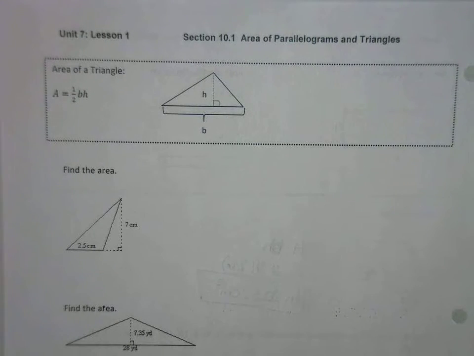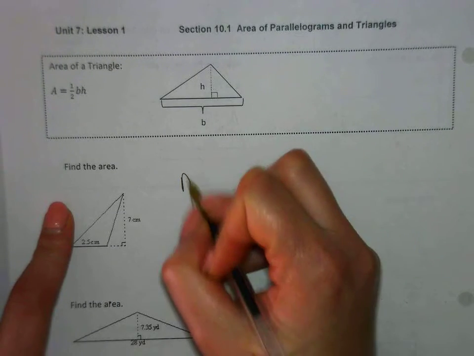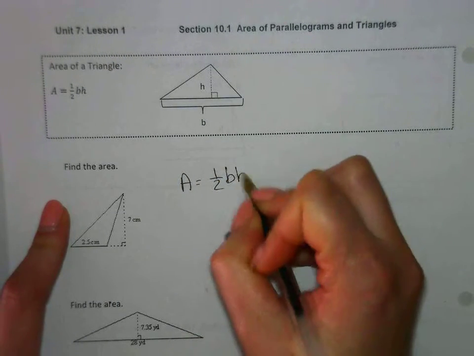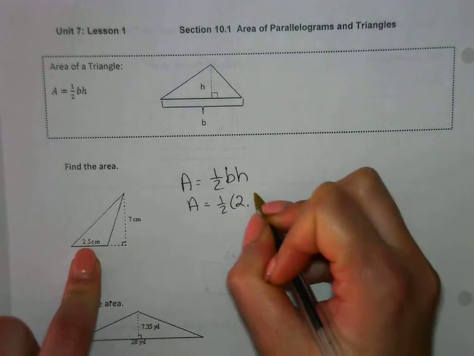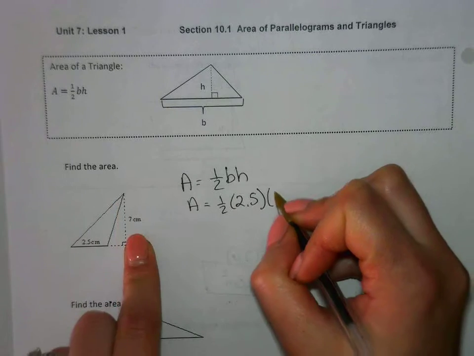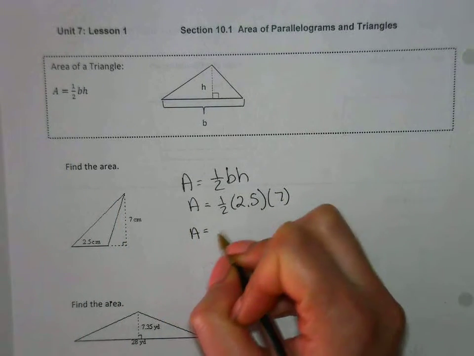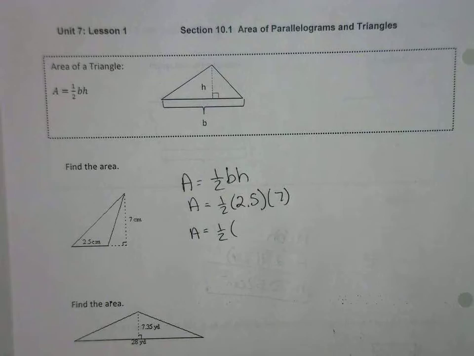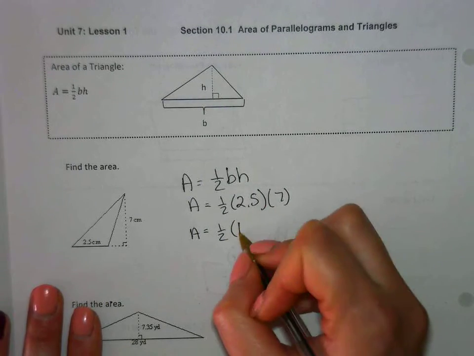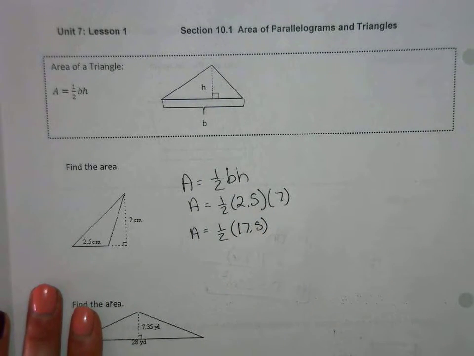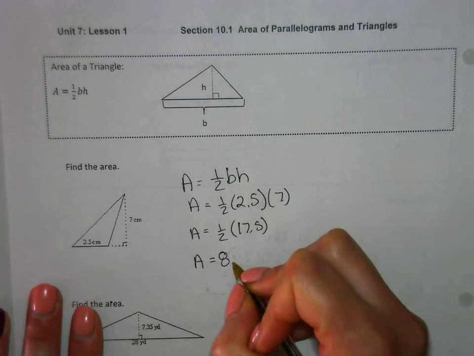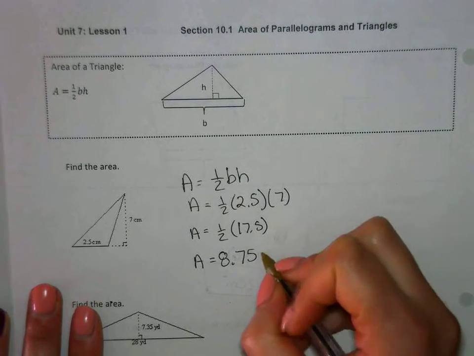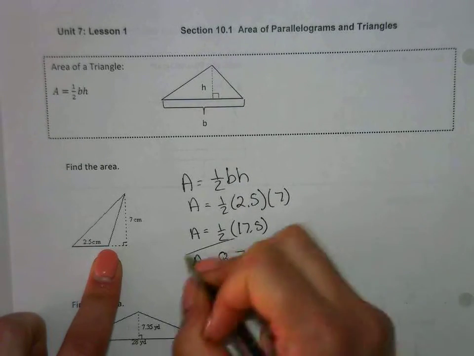The formula for the area of a triangle is 1/2 times the base times our height. So let's look at this first example. The area equals 1/2 times our base times height. The base of our triangle is 2 5/10 times our height, which is 7. So 2.5 times 7 is 17.5. If we multiply that by 5/10, the area of our triangle is 8 75/100 centimeters squared.